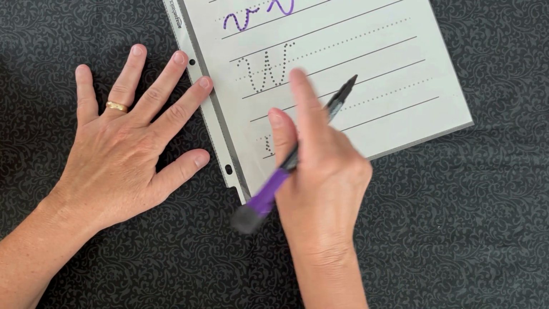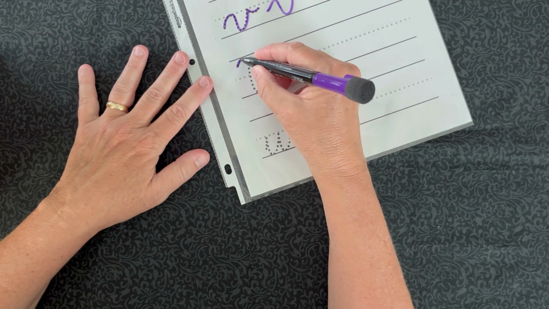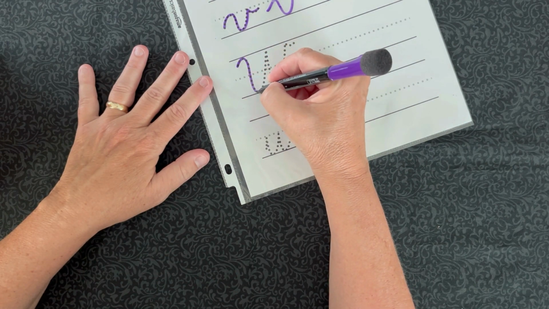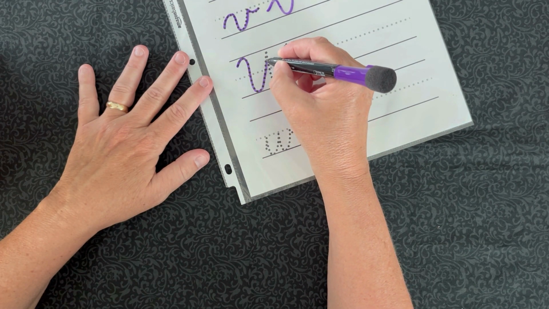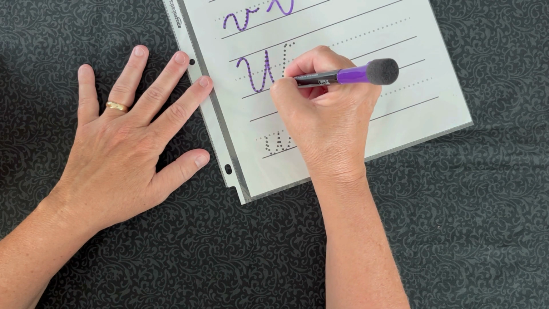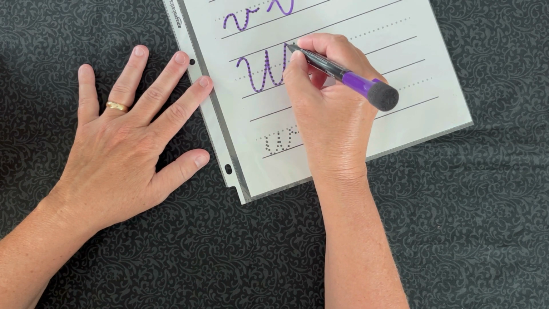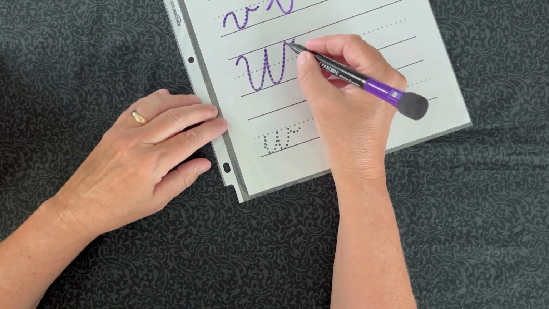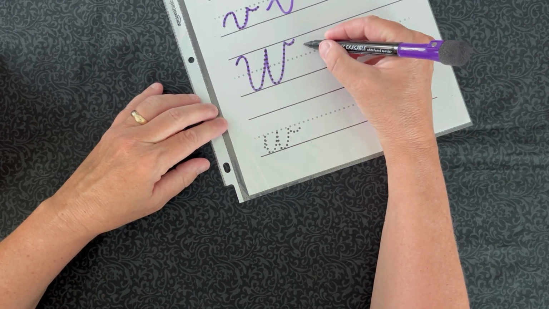Uppercase W, tail, big line down curve, big line up, down, bump, up, tail. And again, that tail ends at the top.